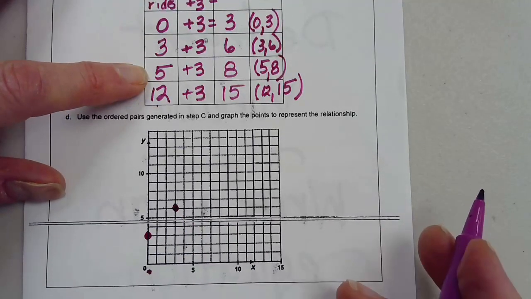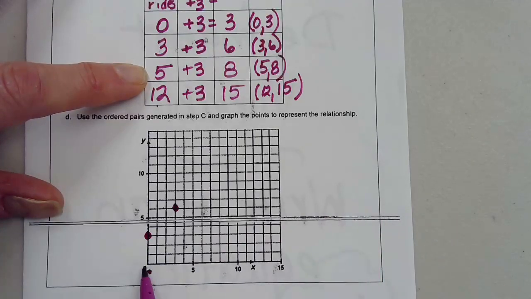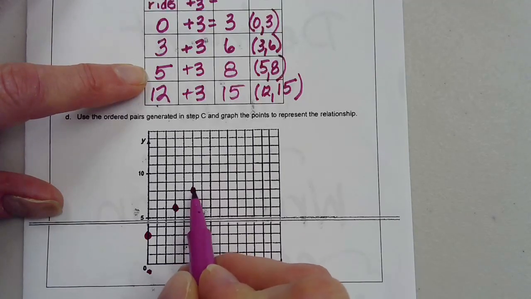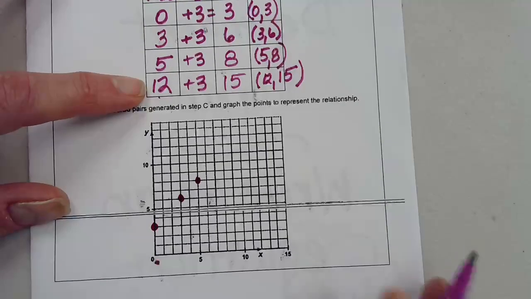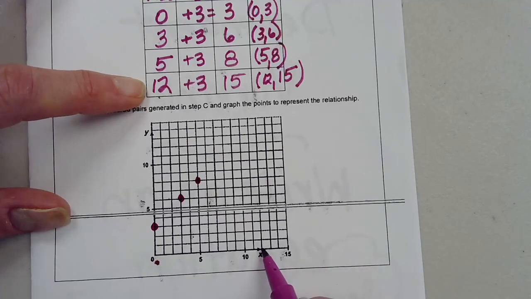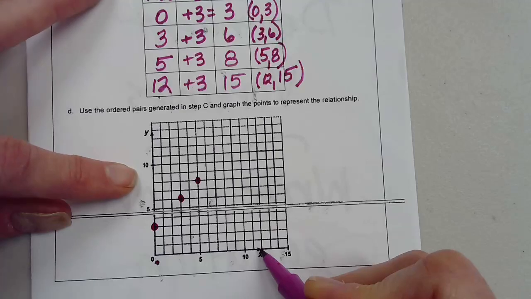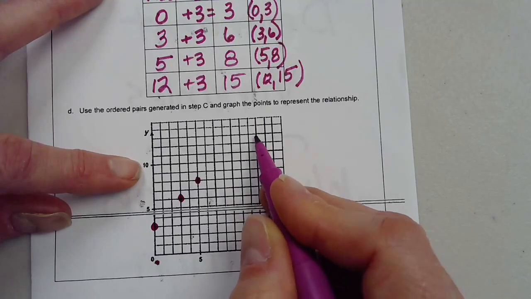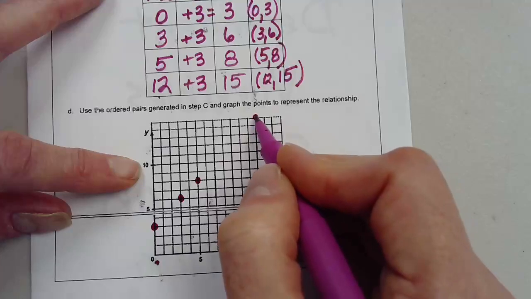Okay? Next one. How am I going to graph the next ordered pair? I'm going to start at 0. Where do I go? To the right. How many? 5. And then? Oh, so there's 5, 6, 7, 8. Right here. And the last one. Where do I go? All the way to 12. So that's 10, 11, 12. And then at 12, I'm going to go up to 15. And that is going to be, let's see, 12 up. That's 10, 11, 12, 13, 14. Oh, it's at the very top, isn't it?